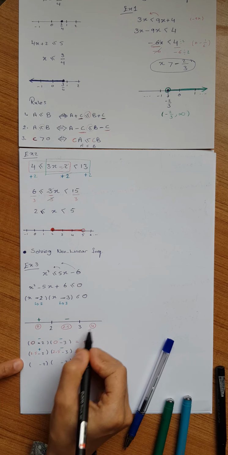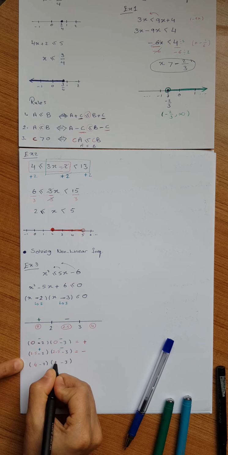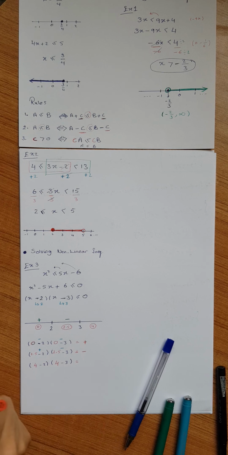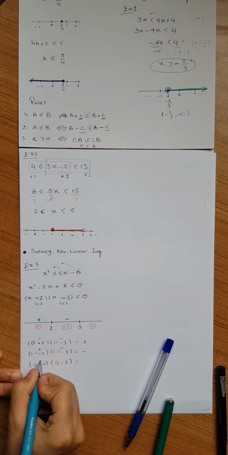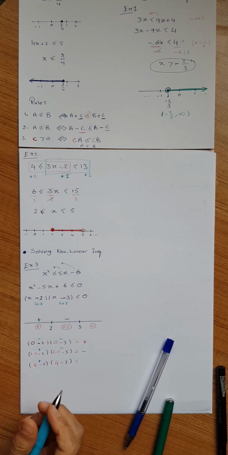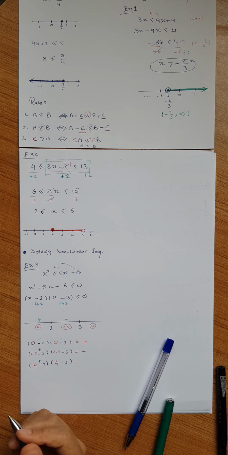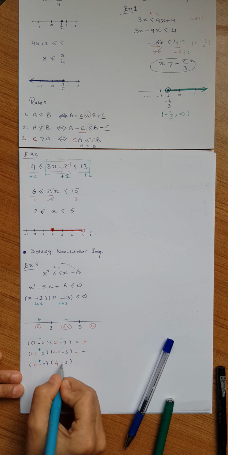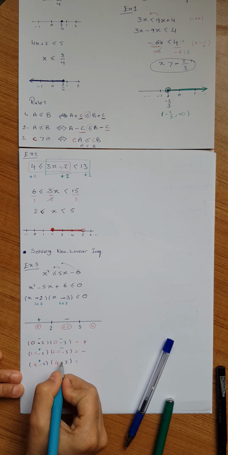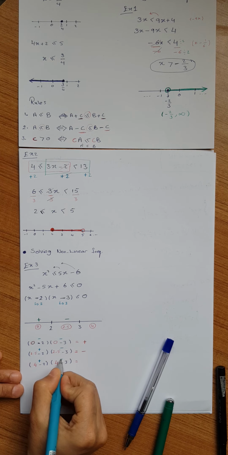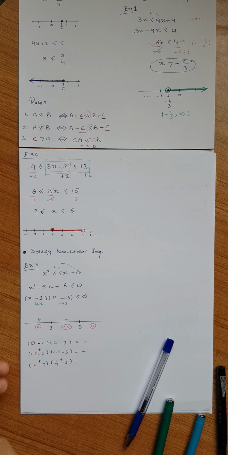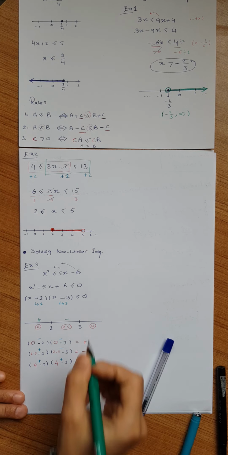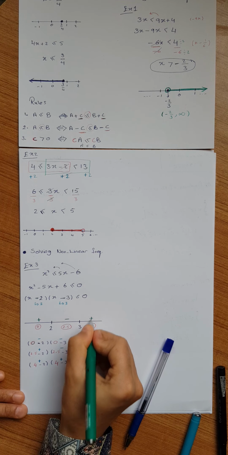Now let's test 4. 4 minus 2 and 4 minus 3. What do I get? 4 minus 2 is a positive number. As I told you, I do not care about the result, what number I get. I only care about the sign, positive or negative. 4 minus 3, I mean, what sign do I have? I have got a positive number. So positive multiplied by positive, I get a positive number. So here is also positive.